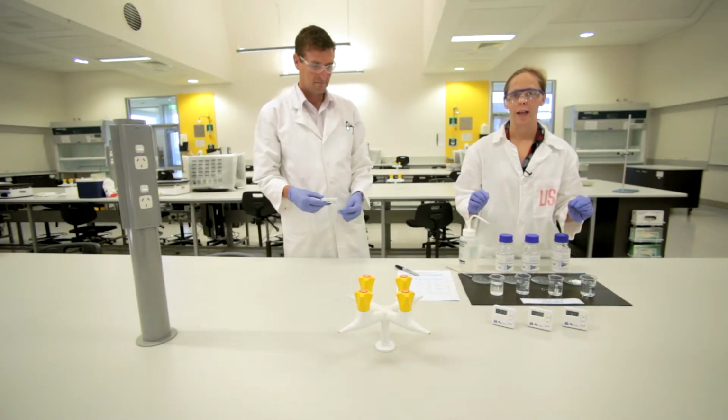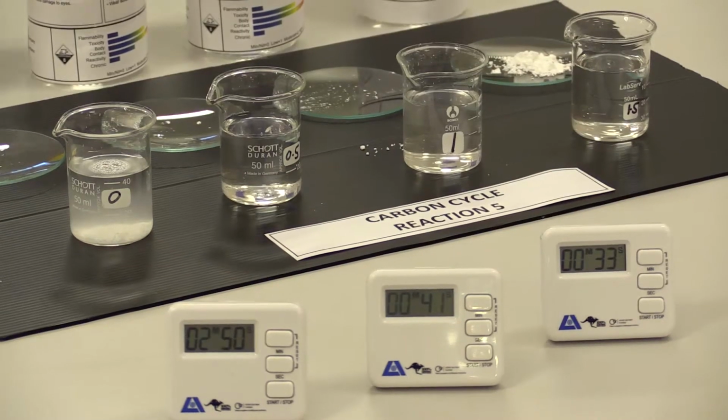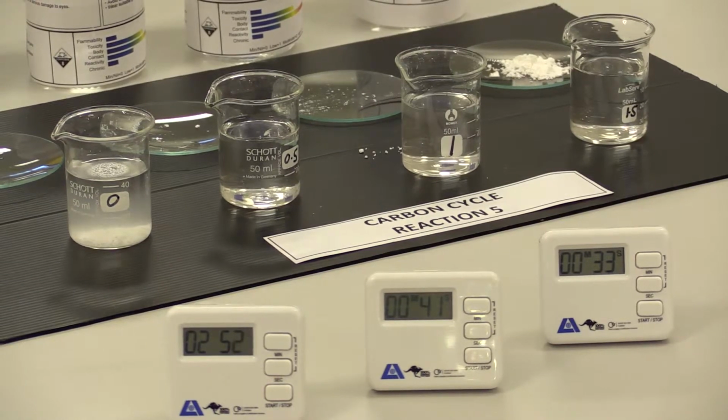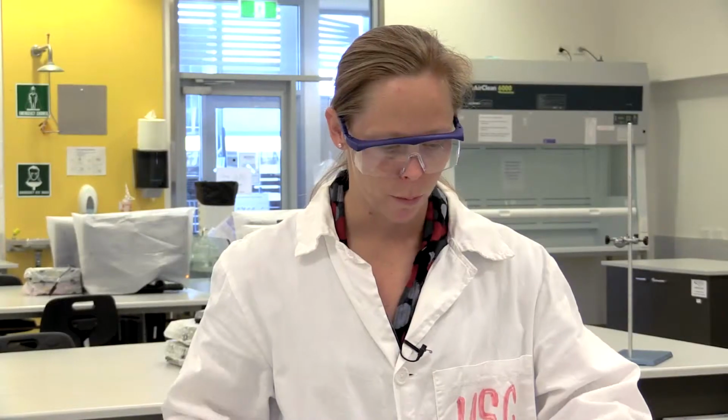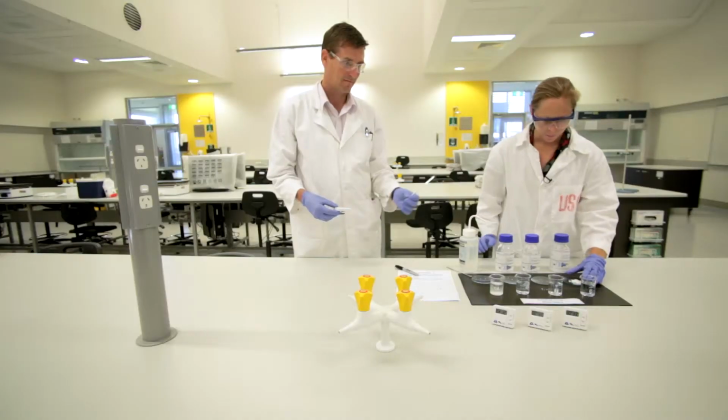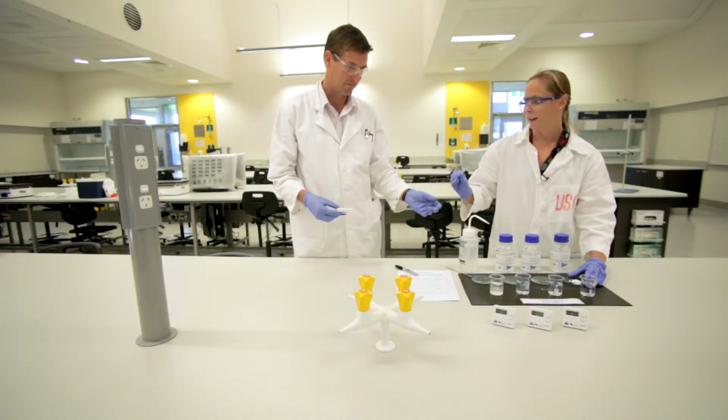Okay, so you can see we had a decrease in time then, so 41 seconds for our 0.5 moles per litre hydrochloric acid, and then 1 mole per litre took 33 seconds. Fresh one. Thank you.